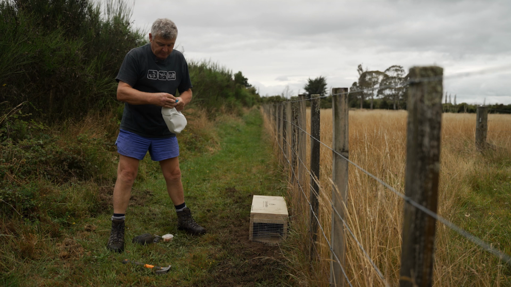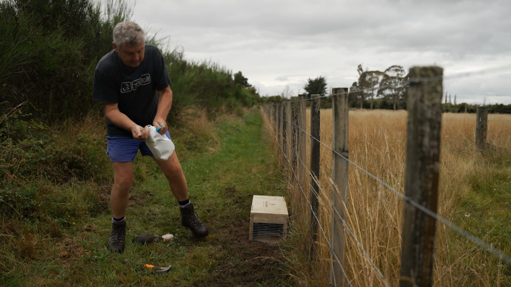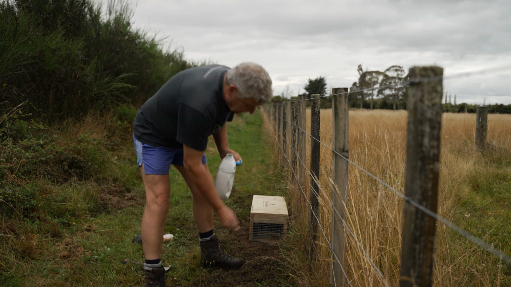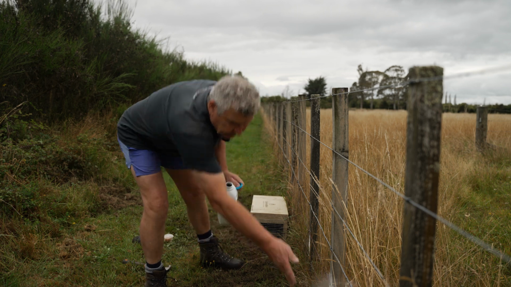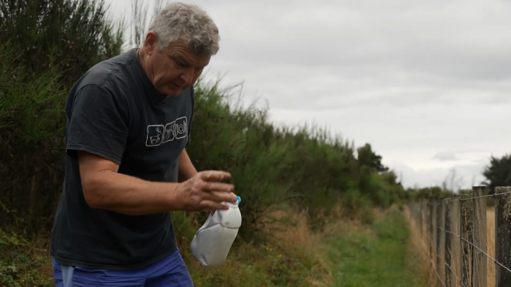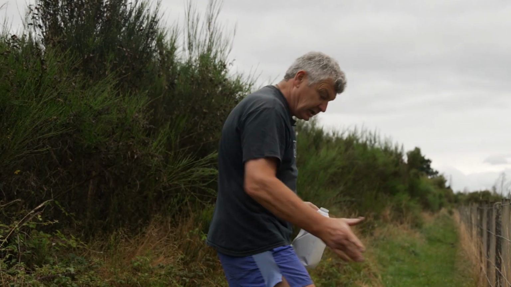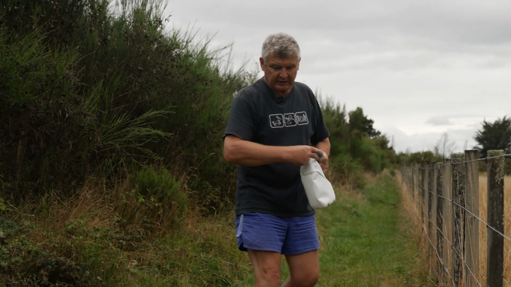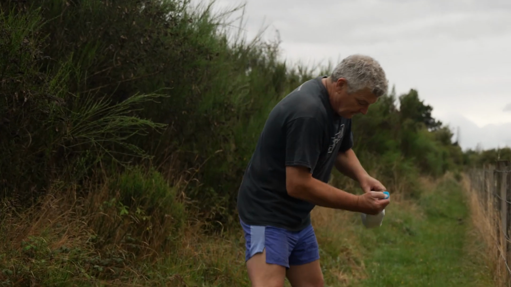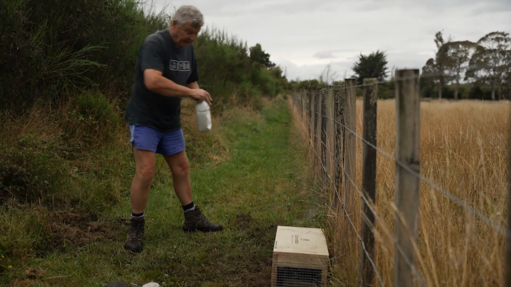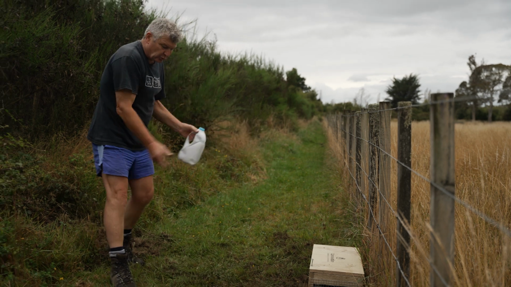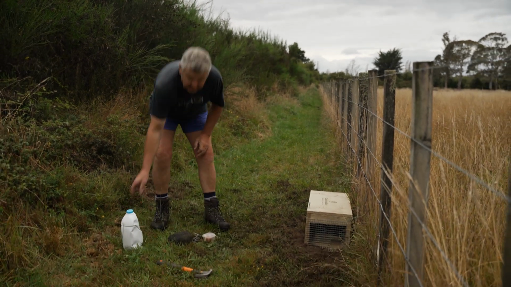Also, we'll use a bit of blaze, a bit of flour, not in the trap or on the trap, but beside the trap. This isn't to attract stoats or cats, it's to attract rodents. The more rodents smell coming here, the more interesting this will be to other predators. So we're setting up a bit of an epicenter of interest.